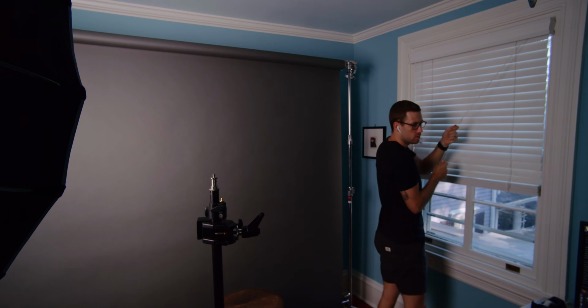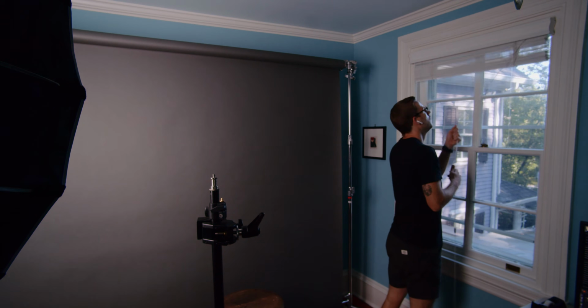I've got one light. Now, if you don't have a light, it's okay. Just use a window because it's enough natural light for these photos. They don't require a really big, powerful light.